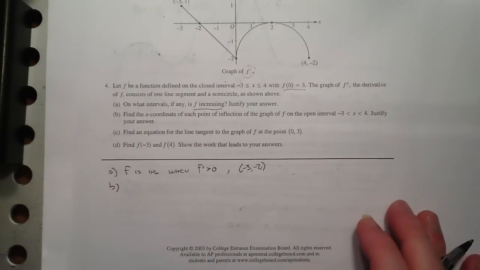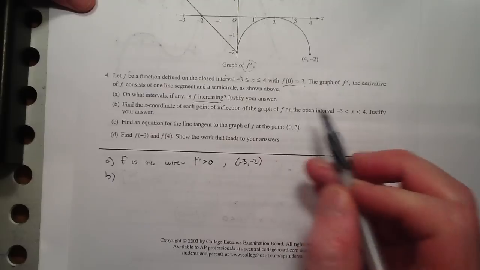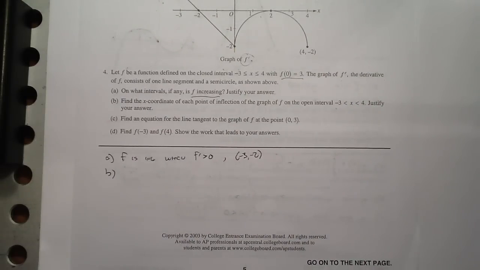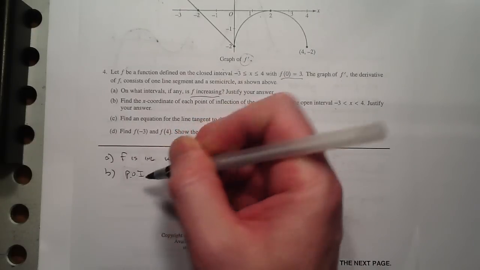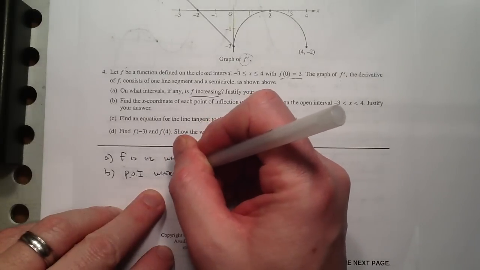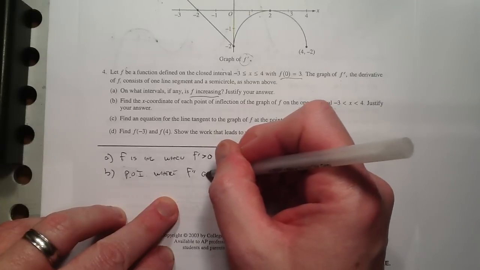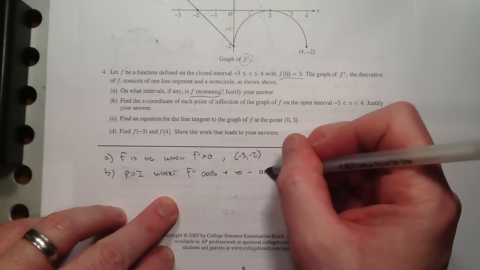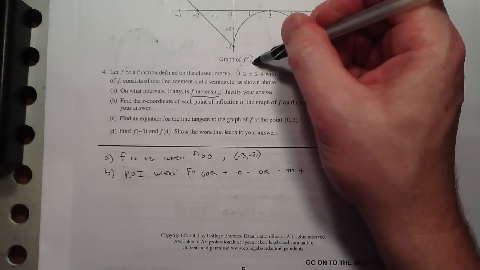Part B, find the x-coordinate of each point of inflection of the graph of f on the open interval from negative 3 to 4. Well, points of inflection happen where the second derivative goes from positive to negative or from negative to positive. Now we're looking at the derivative, right?